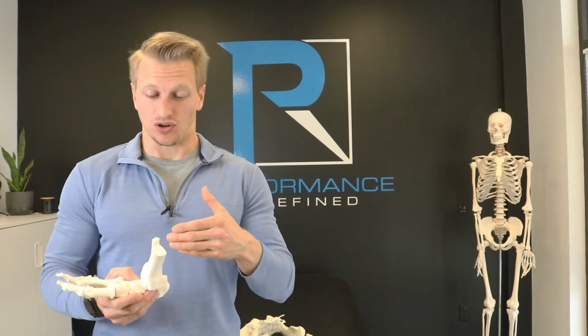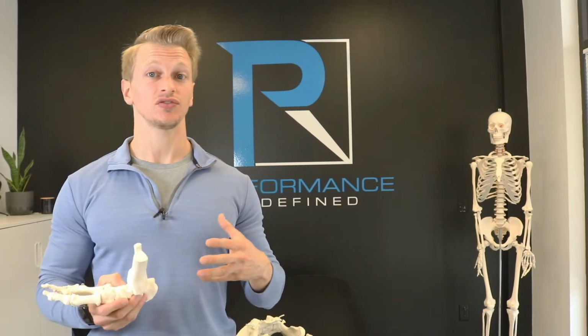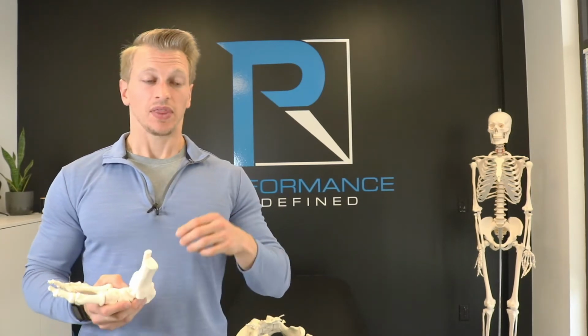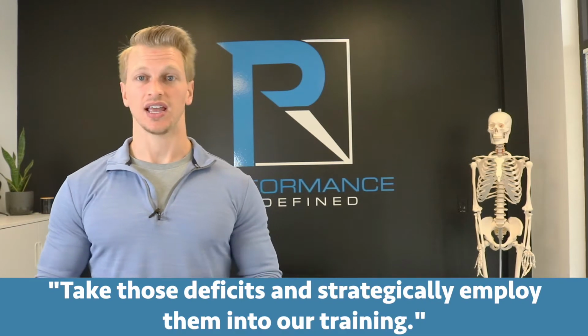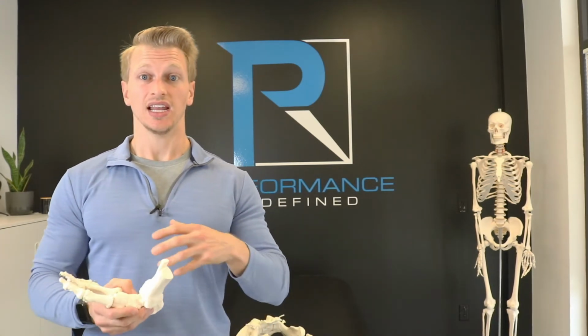So why is that important? Well, during your assessment, you will most likely find some sort of internal or external range of motion deficit. We can then take those deficits and strategically employ them into our training. When we do that, we start to work on our limitations in more of a training atmosphere. So that's why getting really intentional and specific with your exercise selection can go a long way.